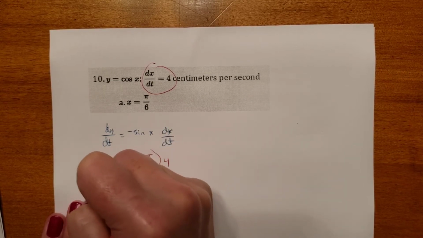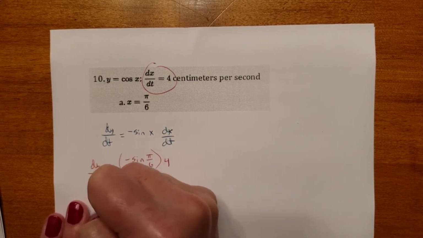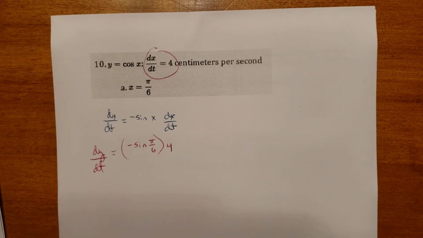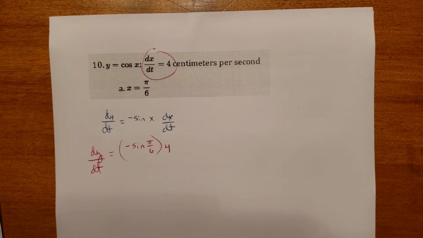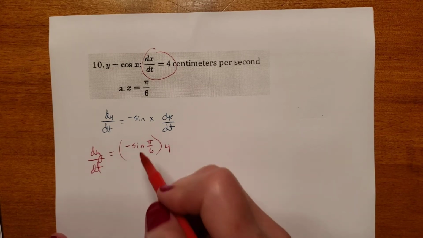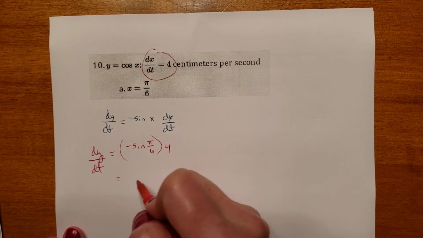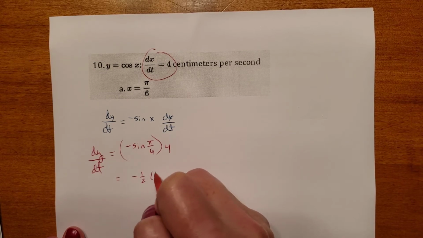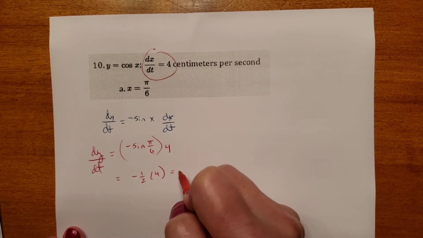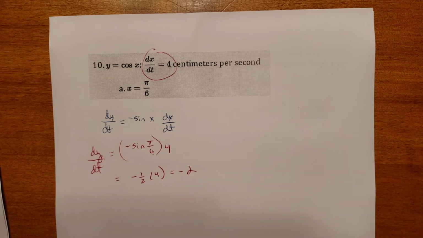Okay, so obviously we're trying to find dy over dt on this one. Somewhere I got the directions cut off, but that's what we're trying to find because that's the only thing that's missing. The sine of pi over 6, again, you need to memorize these things. It's a half. So that's negative 1/2 times 4. So the whole answer here is negative 2. Oh, and it's in centimeters per second.